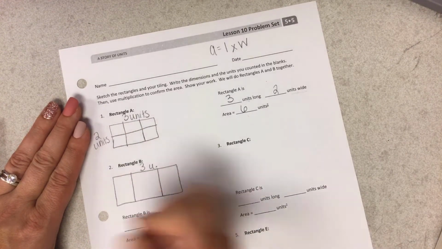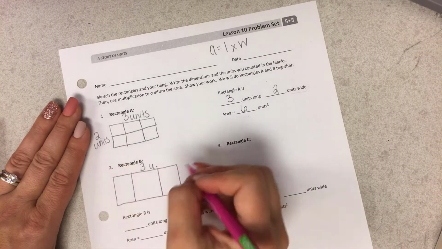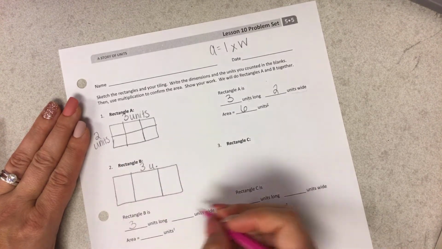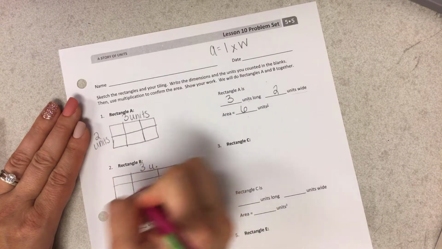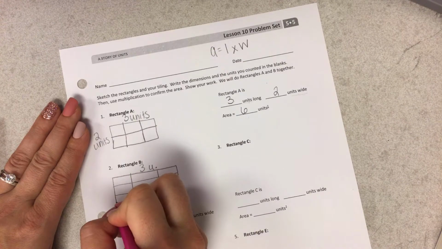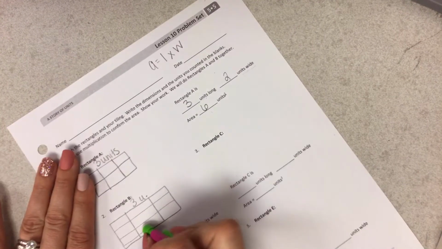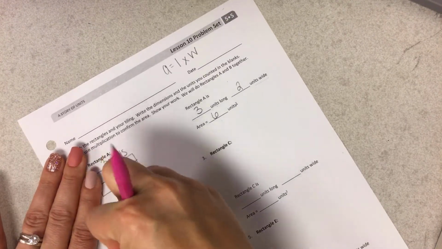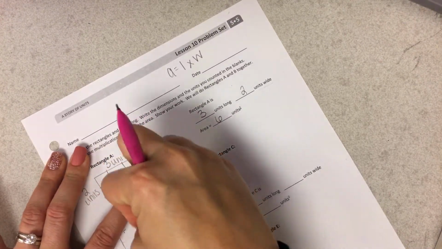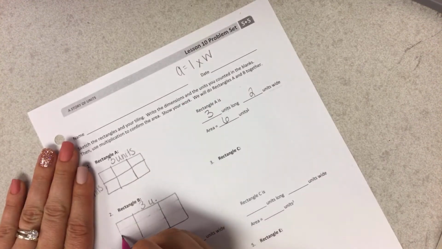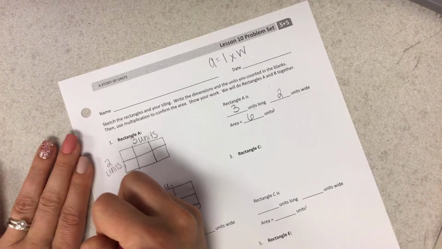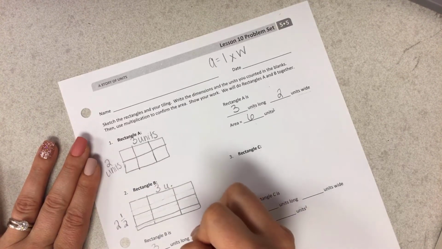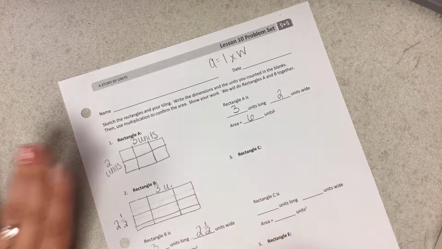Okay, so it's 3 units long, but for how many units wide it is, I'm actually going to make it 2 1/2. So I'm going to do 2 1/2 units wide.